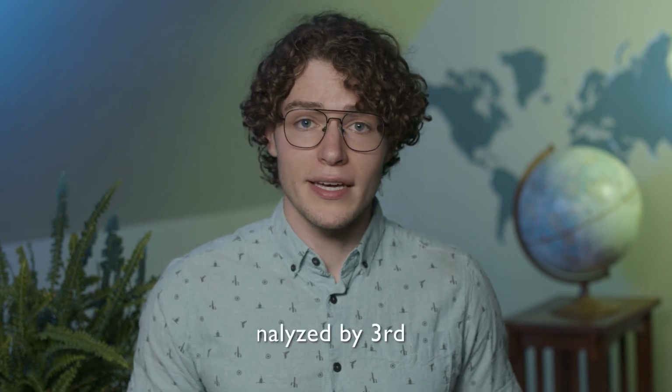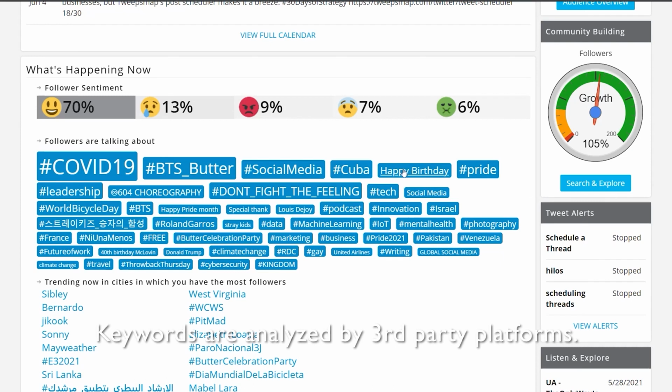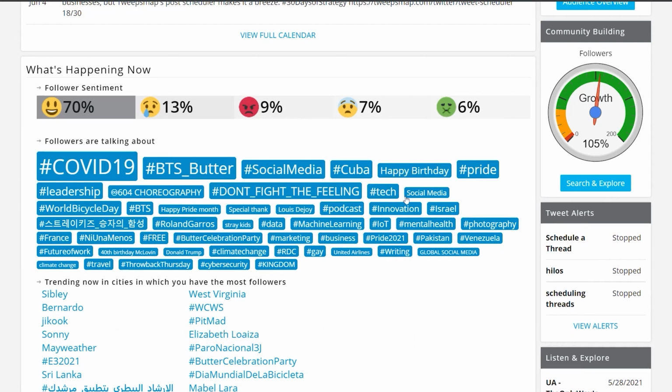Another thing to know is that keywords are analyzed by third-party platforms. This means that not only hashtags show people what you're talking about, but also the specific keywords you use. But in the end, it's best to know how to use hashtags properly and make sure that they're relevant to your audience. But this doesn't mean use 1,000 hashtags. Twitter recommends that if you use more than 3 hashtags, you'll have a 17% decline in engagement. So 2 is the sweet spot.